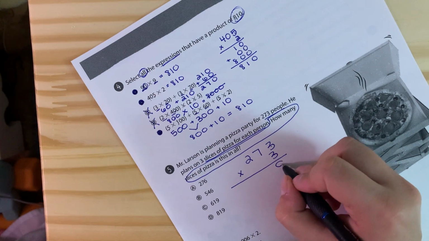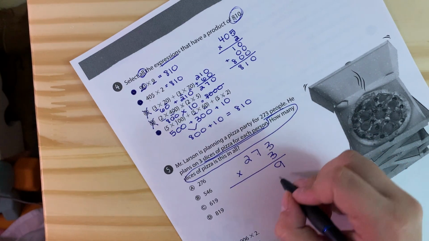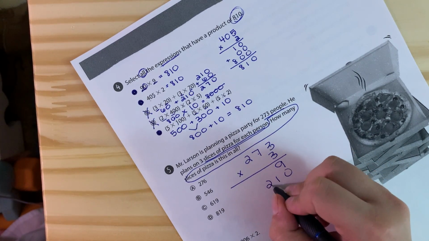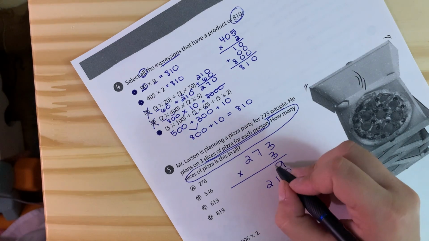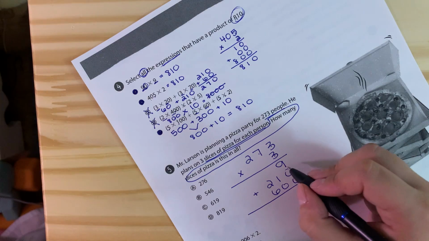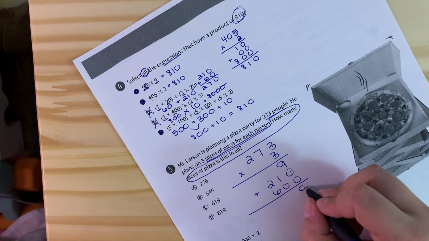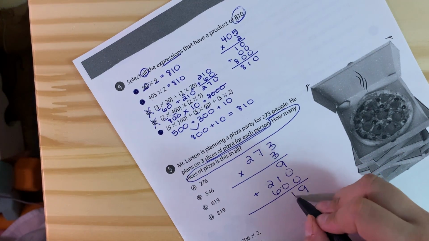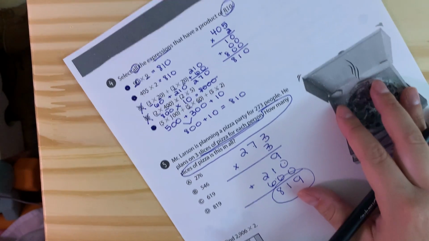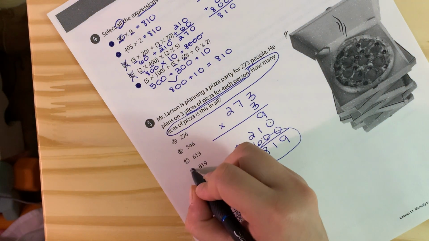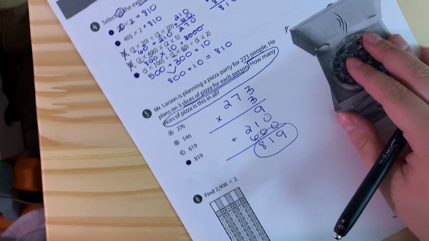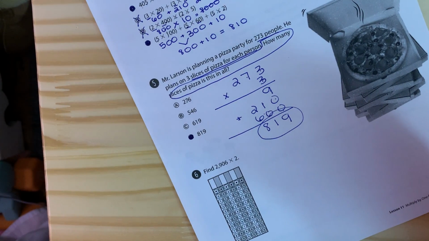3 times 3 is 9, 70 times 3, well, 7 times 3 is 21. Add that 0, we get 210. And then 3 times 200 is 600. Then we're going to add these up. We have 9 plus 0, which is 9. 1 plus 0, which is 1. 6 plus 2, which is 8. So they're going to need 819 slices of pizza. Holy moly, that is a lot of pizza.